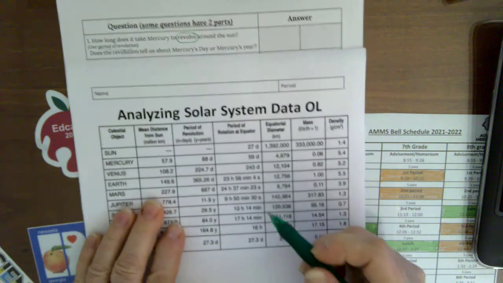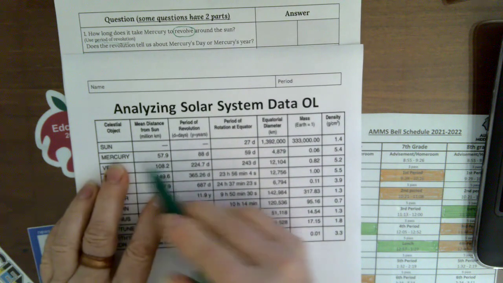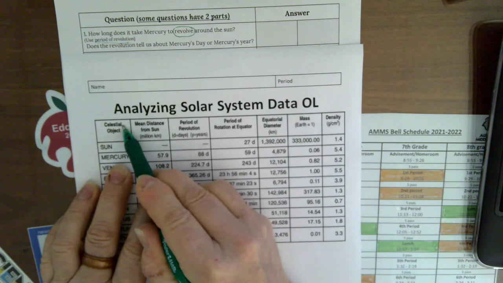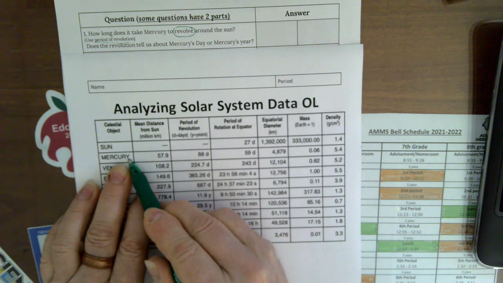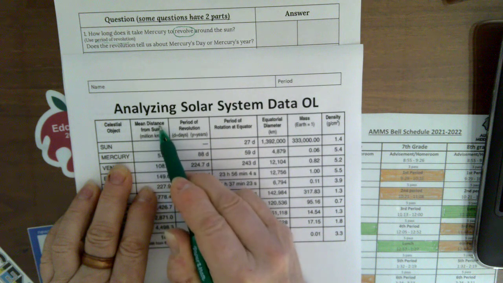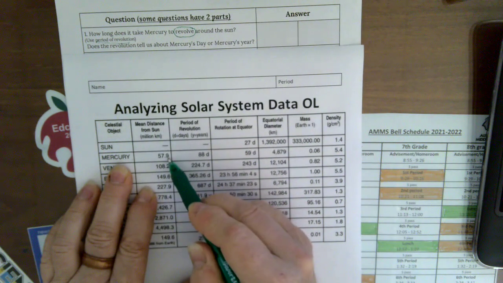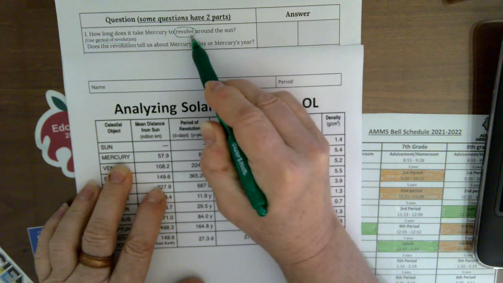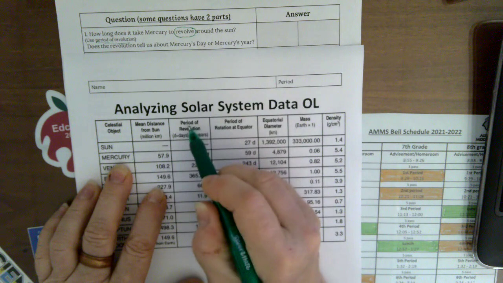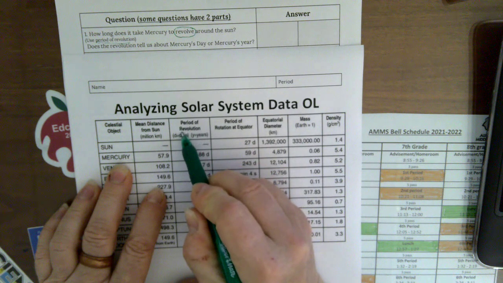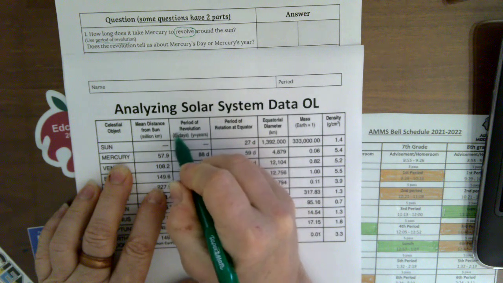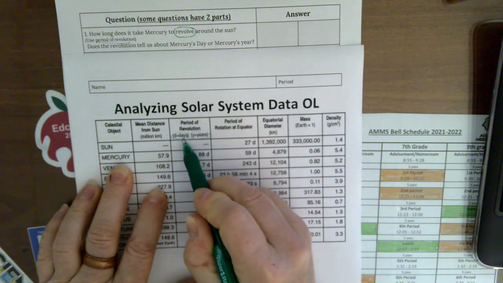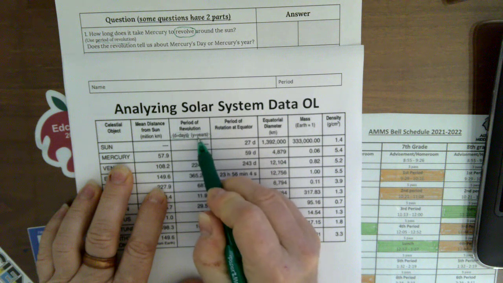So you're going to go to your chart and you're going to come to Mercury, and you can see that's your celestial object. This is the mean distance from the sun. That tells us about how far it is from the sun. We don't need that to find the revolution. Okay? Our next is period of revolution in days and years. This would be compared to Earth days and Earth years.